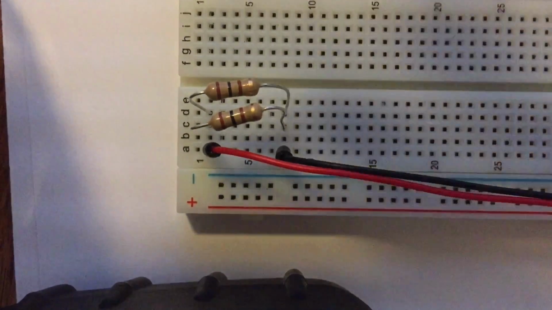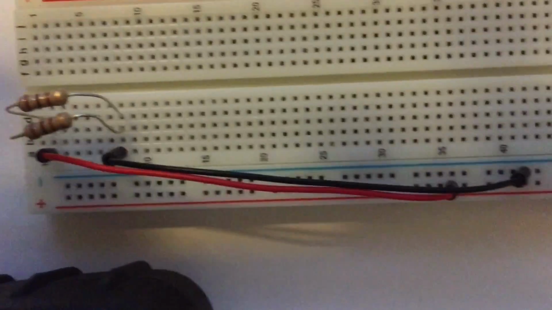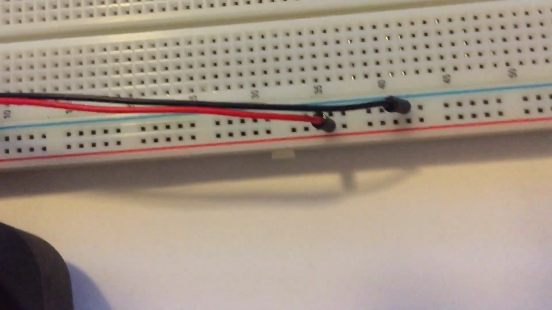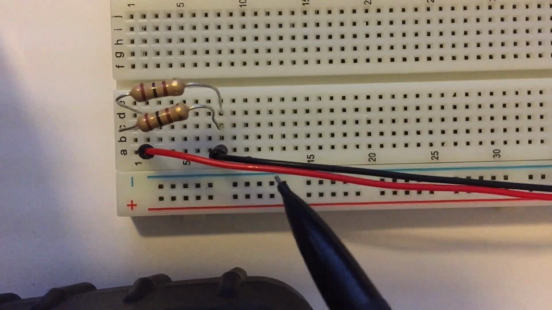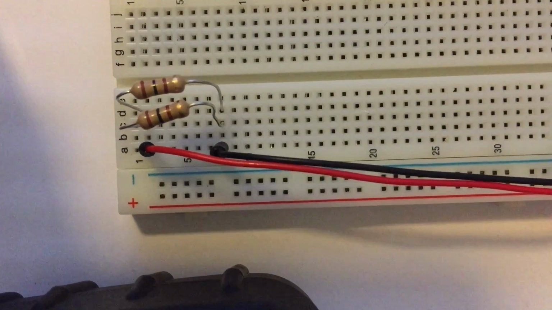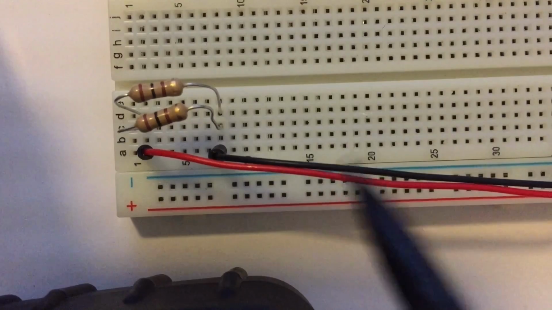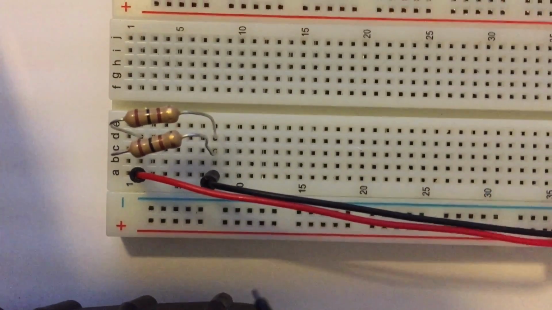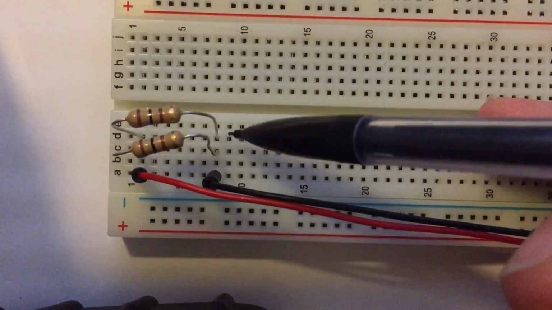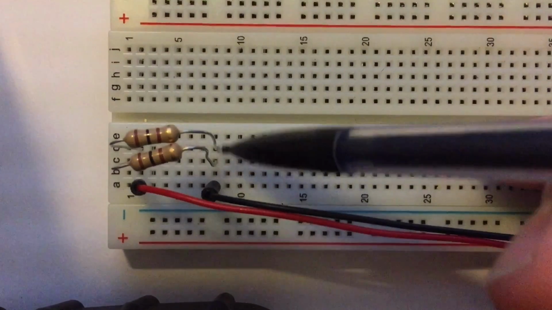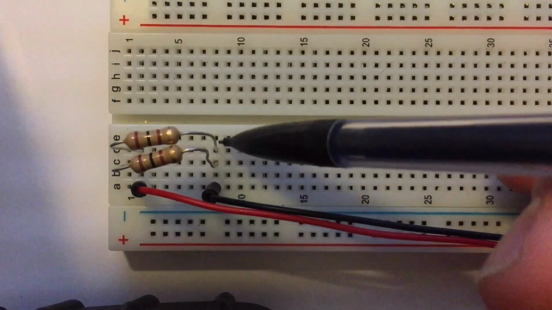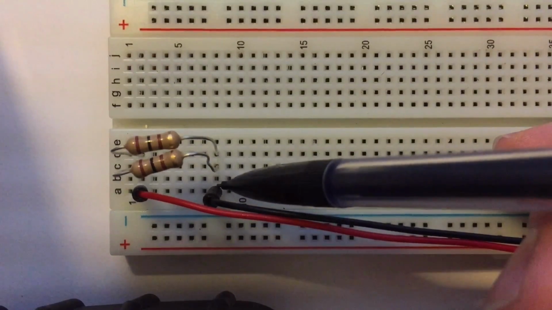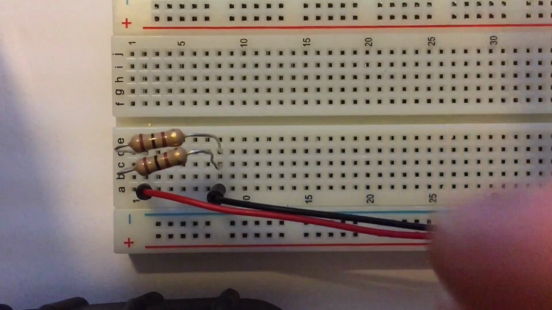So as you can see, I have wired up. I got them on my breadboard. I just had these extended down a bit so that these wires wouldn't be bunched up and in the way. But as you can see, both of these ends of the resistors are wired up to the same end.